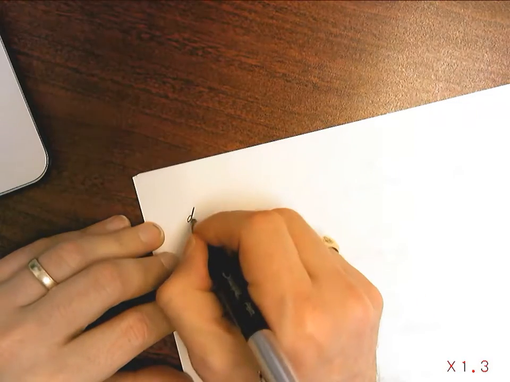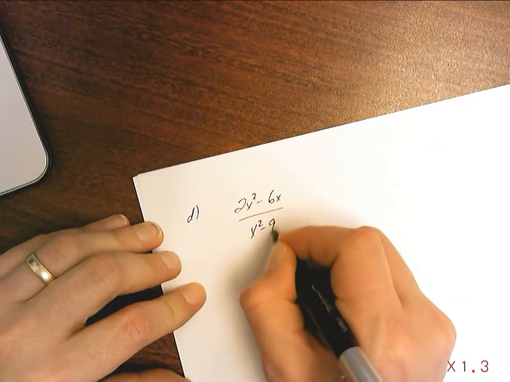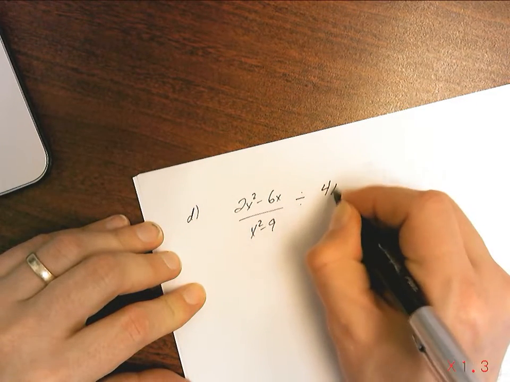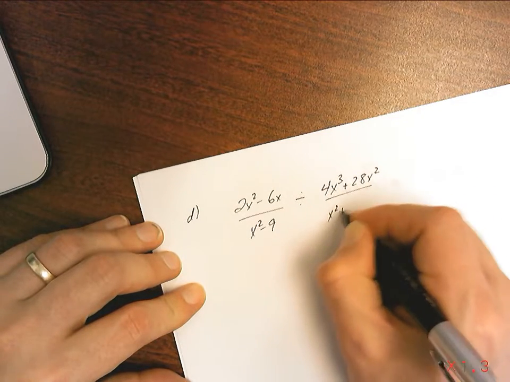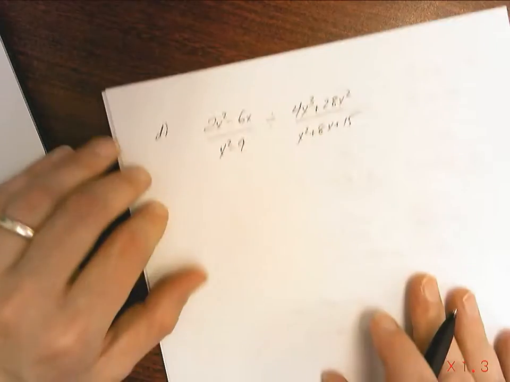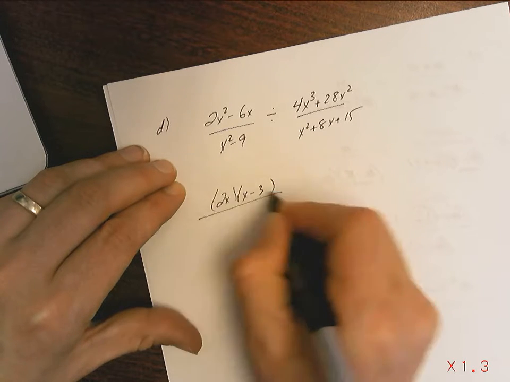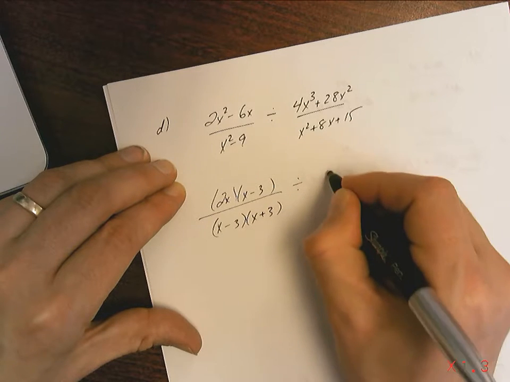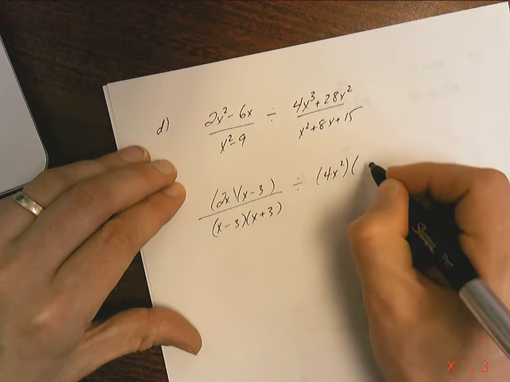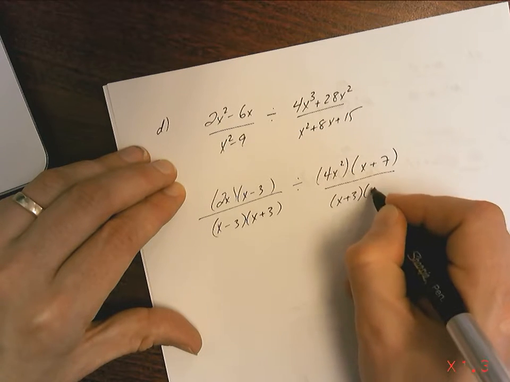And finally, the last question on that quiz. The question was D, and it was 2x squared minus 6x over top of x squared minus 9 divided by 4x cubed plus 28x squared over top of x squared plus 8x plus 15. So we're going to common factor the top. The bottom is a difference of squares. Going to common factor out 4x squared, and x plus 3, x plus 5.